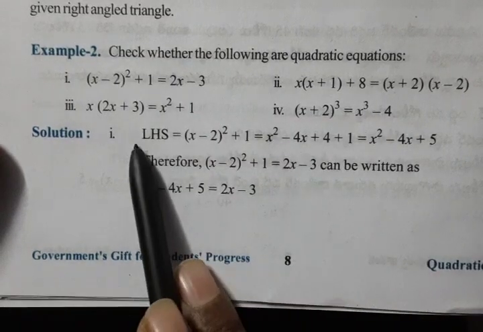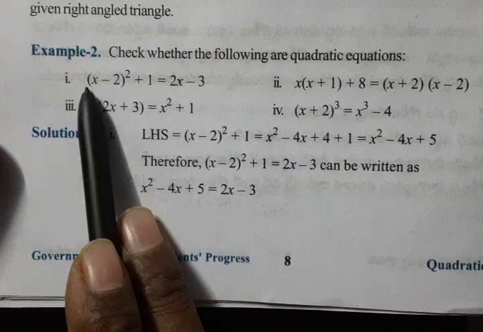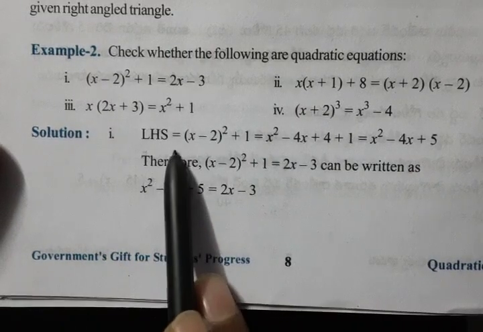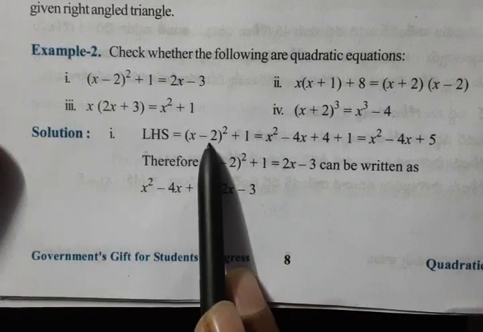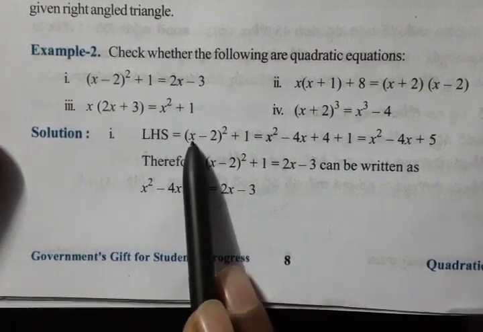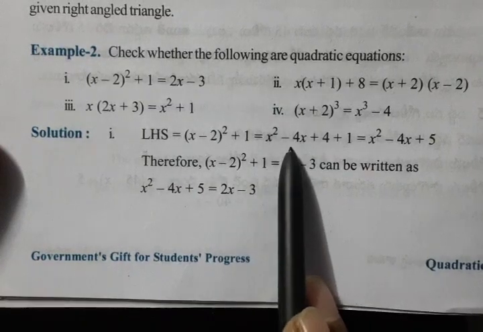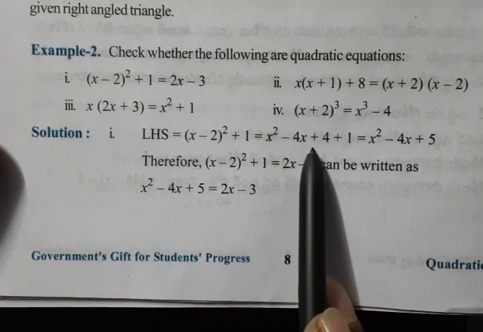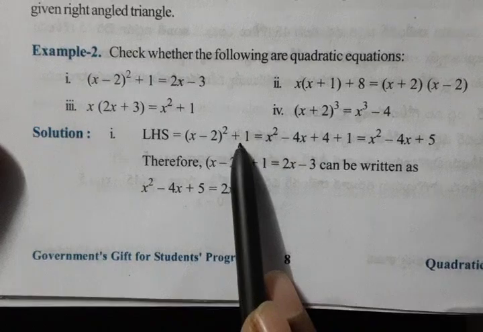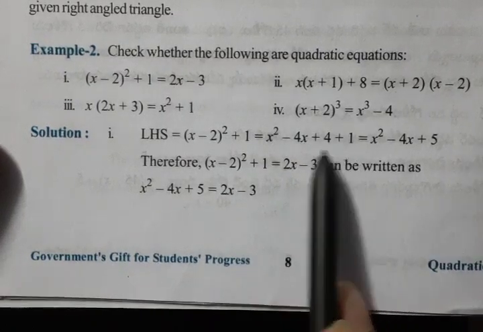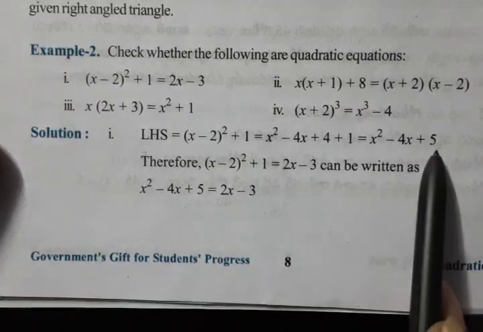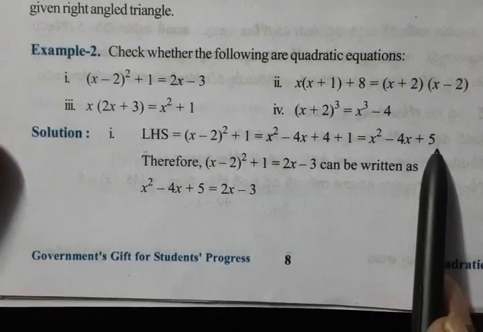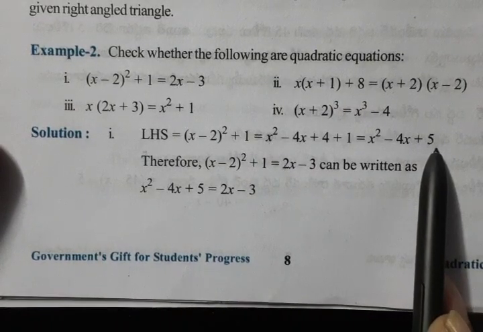Now the first one: take the LHS, x minus 2 whole square plus 1. x minus 2 whole square means a minus b whole square, a square minus 2ab plus b square. a square means x square, minus 2ab is 4x, and b square is 4, and plus 1 is there. x square minus 4x, 4 plus 1 equal to 5, x square minus 4x plus 5. This is the left hand side.